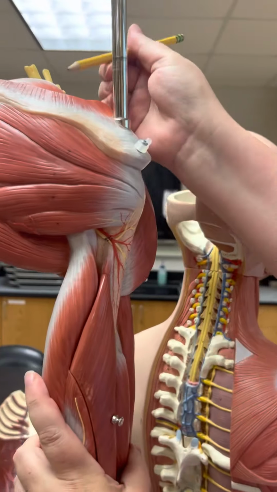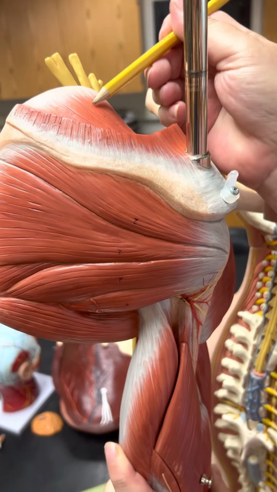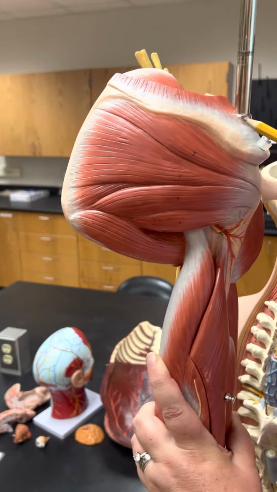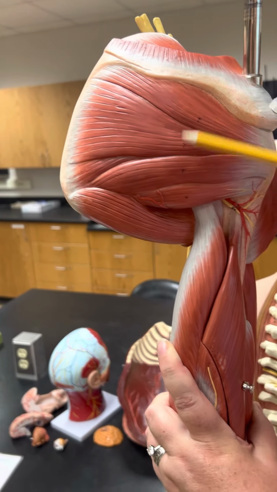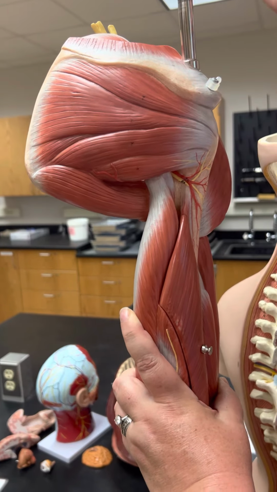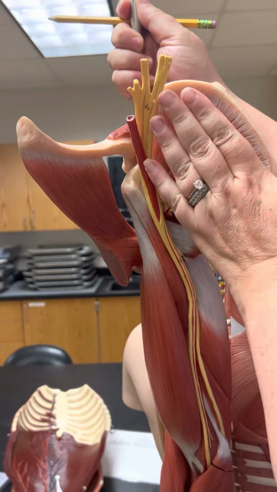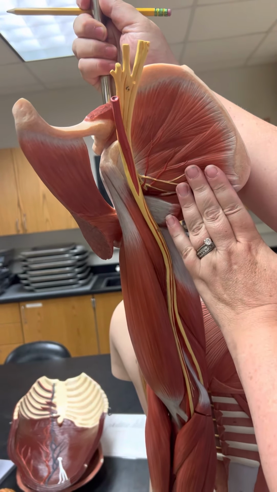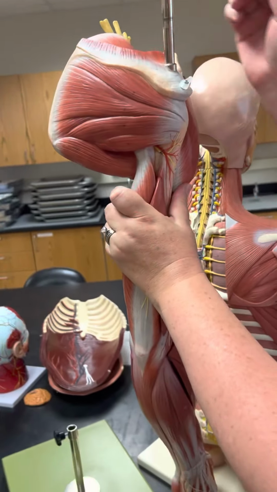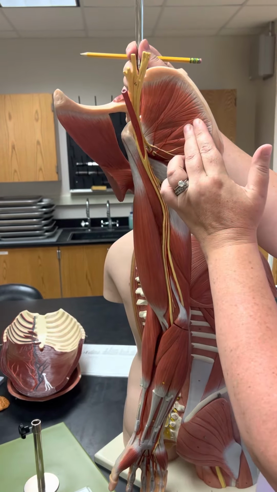The muscle above it is supraspinatus, above the spine of the scapula. Here's the spine of the scapula. This muscle, 1, 2, 3, infraspinatus, inferior to the spine of the scapula. And if I turn the scapula around to look at the front surface of it, this is going to be my subscapularis. It's underneath the body of the scapula. So again, supraspinatus, infraspinatus, 1, 2, 3, subscapularis.